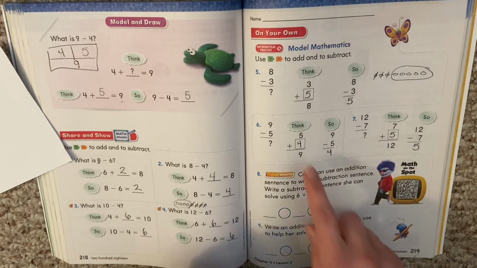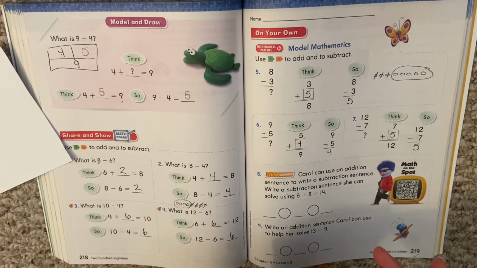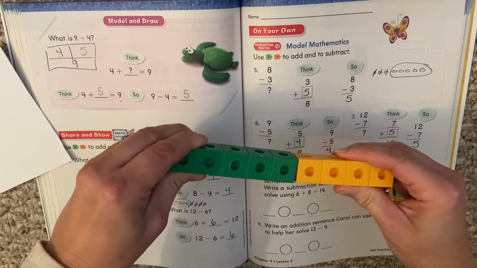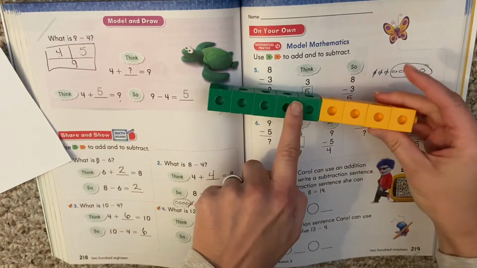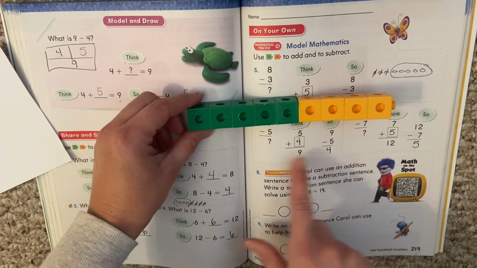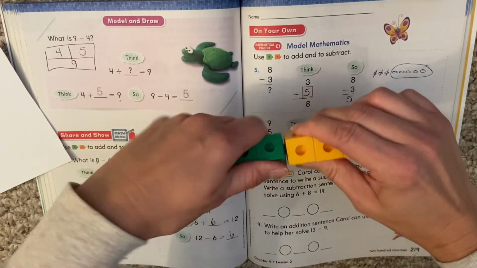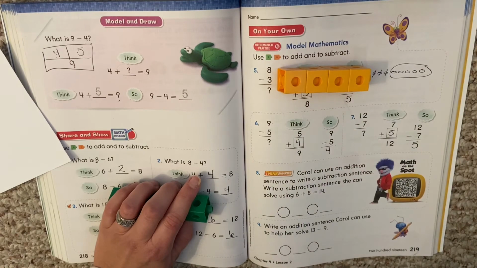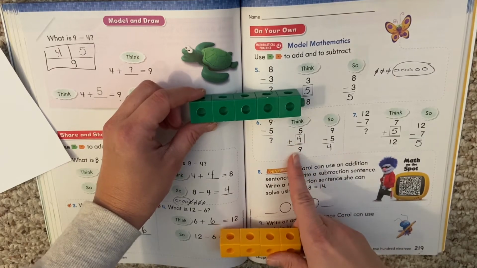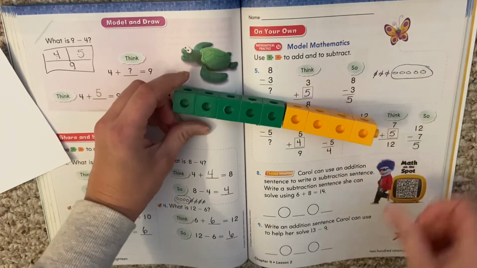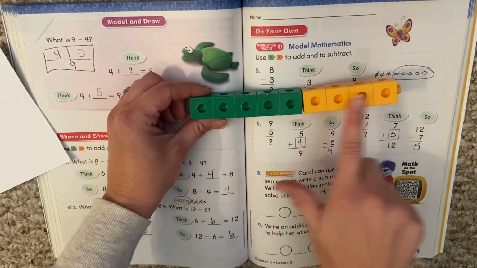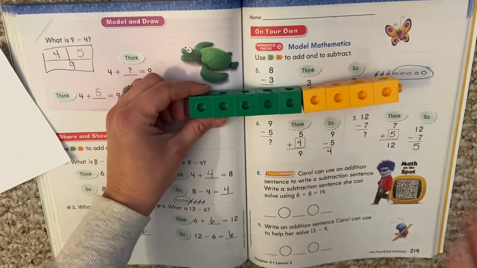9 minus 5. So if I had 5, 1, 2, 3, 4, 5, and here's my 4, right? So here's 5 and here's 4. All together they equal 9, right? But if I was doing a minus problem, I have my 9. I take my 5 away. It equals 4. See how our numbers go together? Or if I have 5, how many do I need to get to 9? Well, I need 4 more, and it equals 9. So they all go together. These numbers go together. The 9, the 5, and the 4.